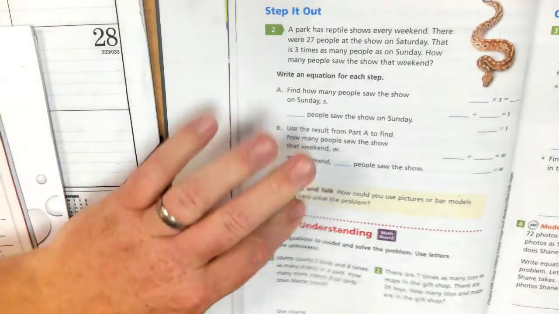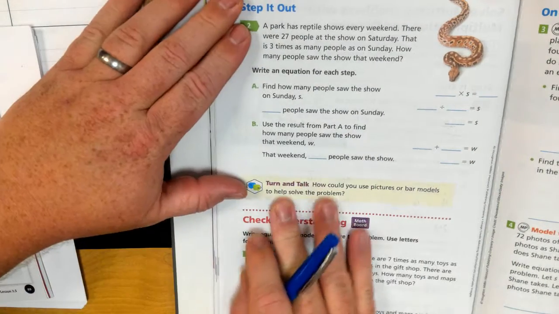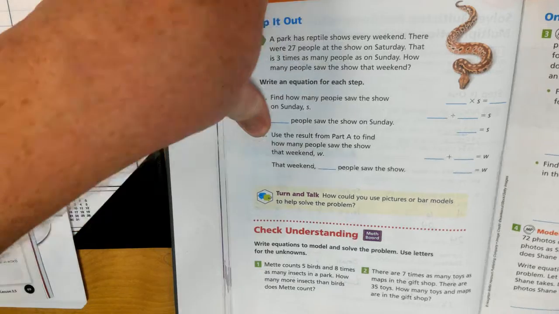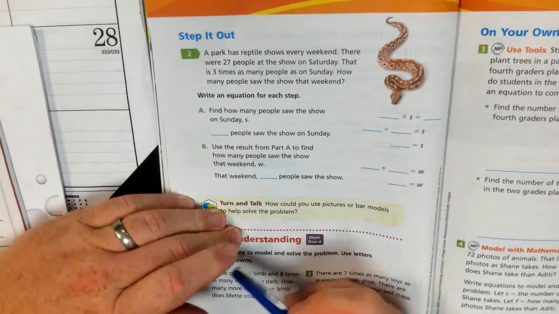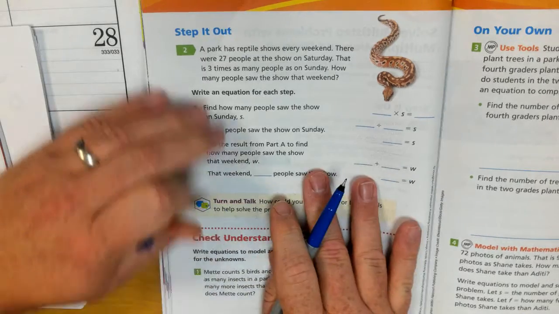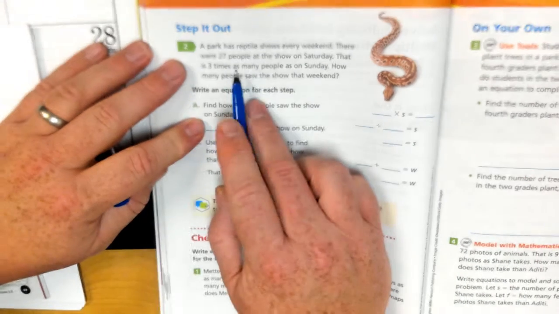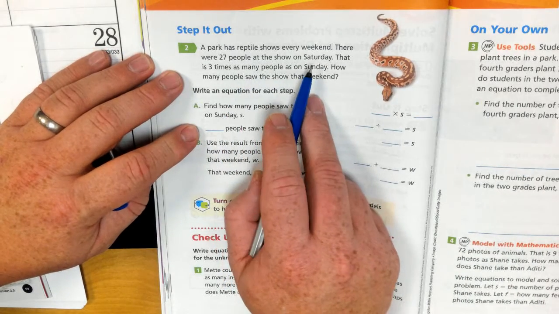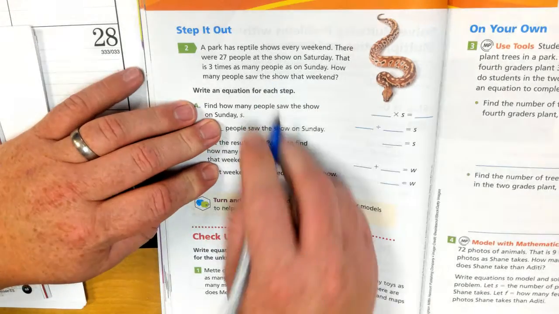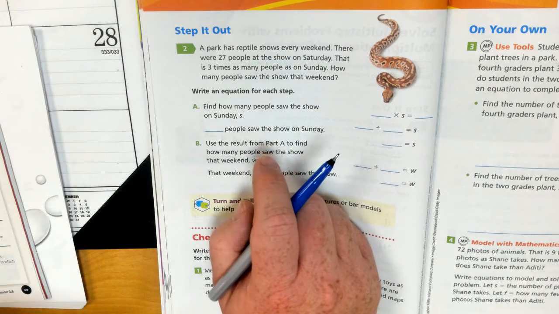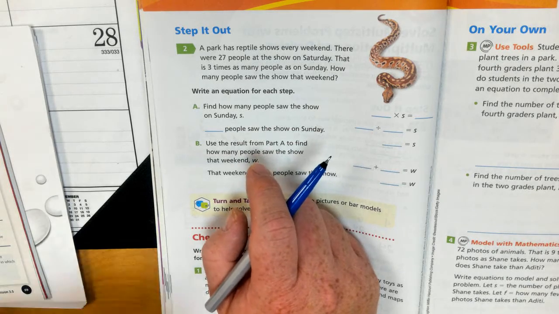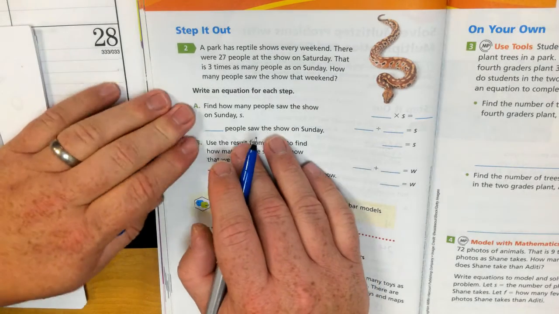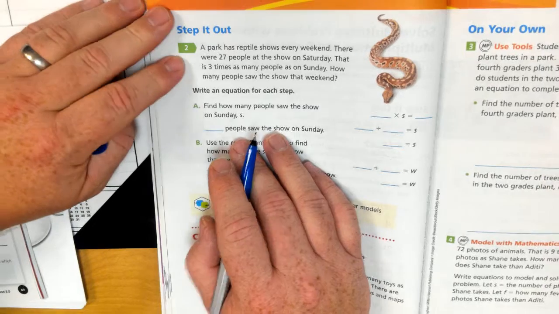The next step it out. The first one was an additive comparison, so it would make sense that we would now be looking at the multiplicative comparisons. So let's take a look on page 70. A park has reptile shows every weekend. There were 27 people at the show on Saturday. That is 3 times as many people as on Sunday. How many people saw the show that weekend? Okay? Take a moment again to read that to yourself.